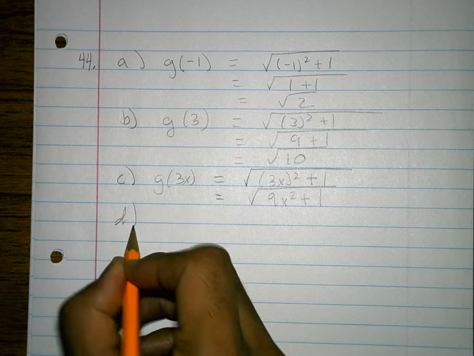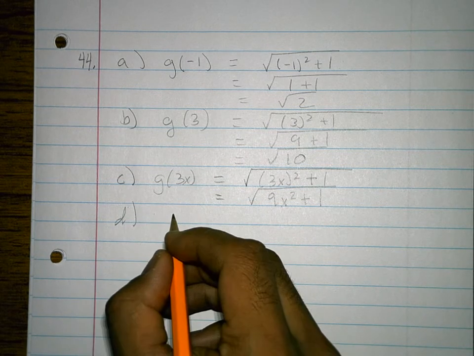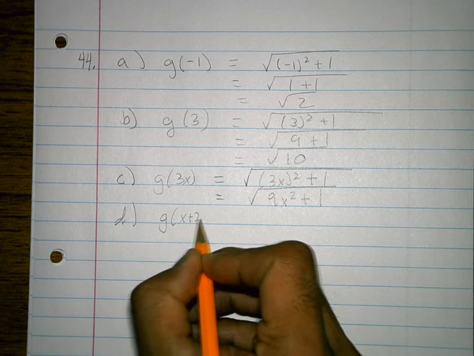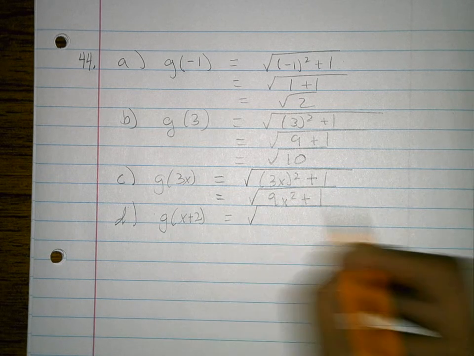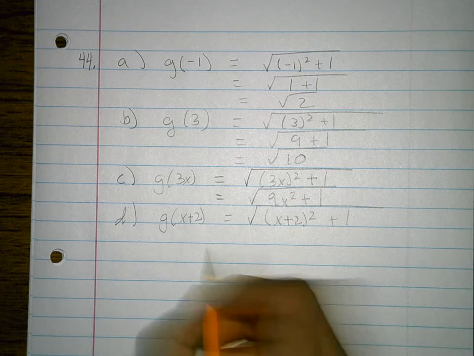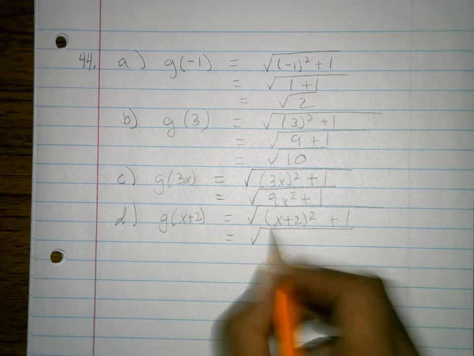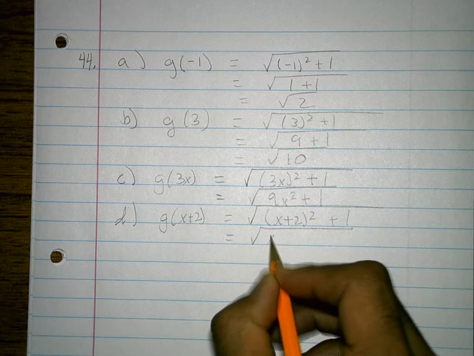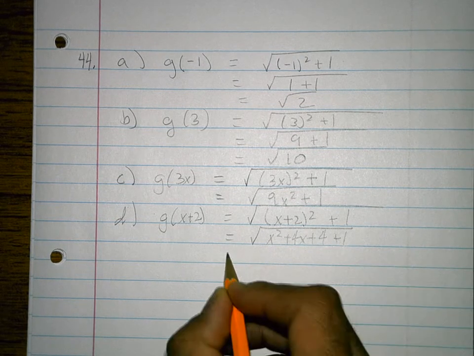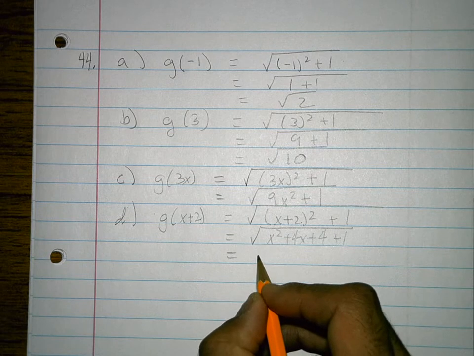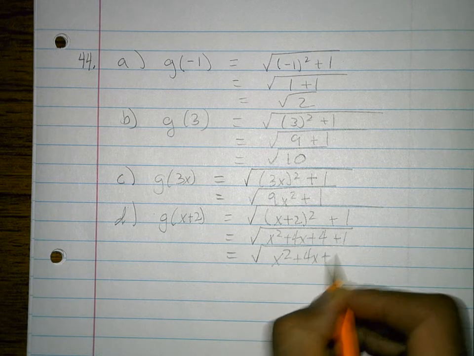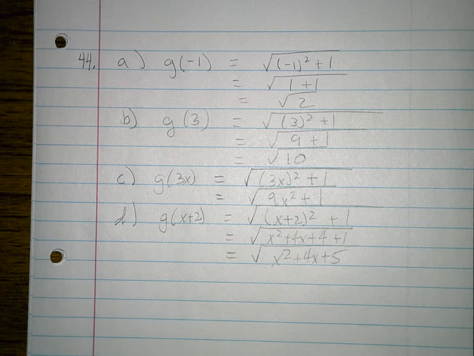And then D is g of x plus 2, square root of x plus 2 squared plus 1. This needs to be FOILed out or distributed out, so x squared plus 4x plus 4 plus 1, and then we're looking at x squared plus 4x plus 5. Okay.